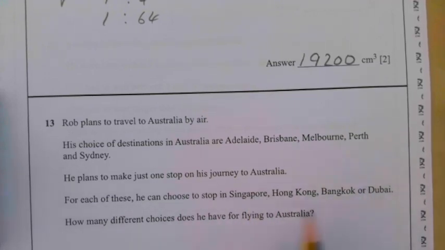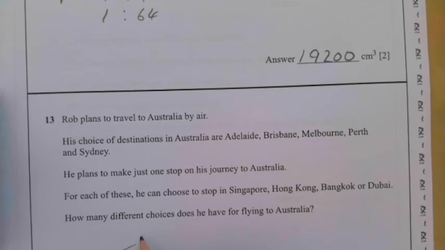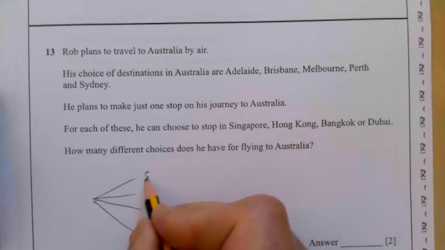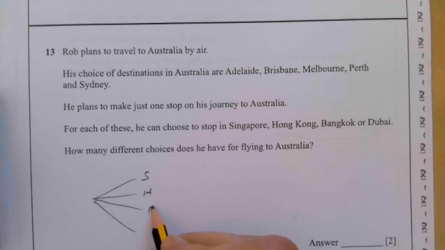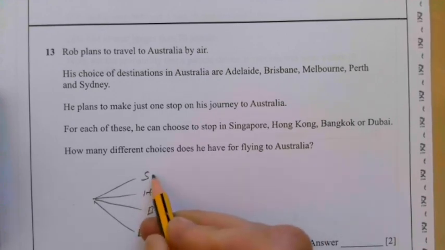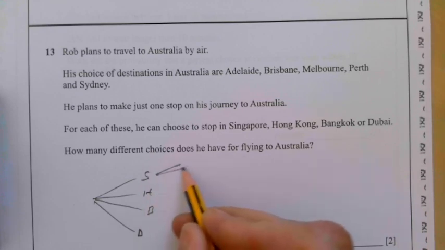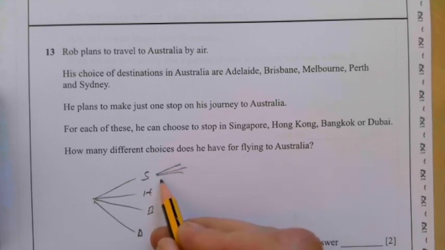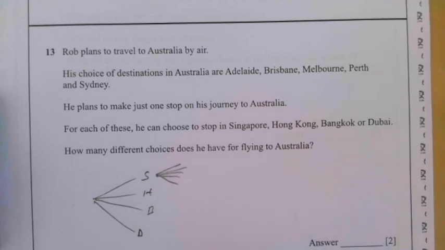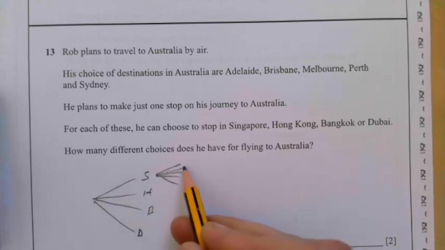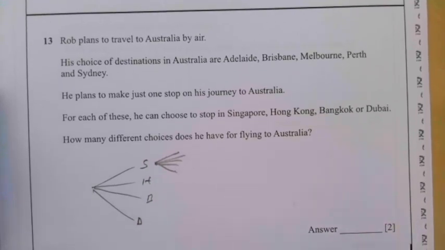So if he's going to any of those 4, so we can go 1, 2, 3, 4, he can go to Singapore, Hong Kong, Bangkok or Dubai, and from those he can go to any of Adelaide, Brisbane, Melbourne, Perth or Sydney. So for each of those there are 5 in each of those, so 5 times 4 gives us 20.